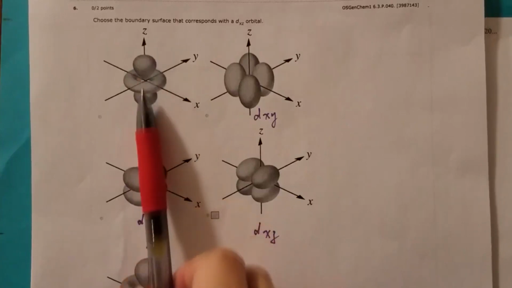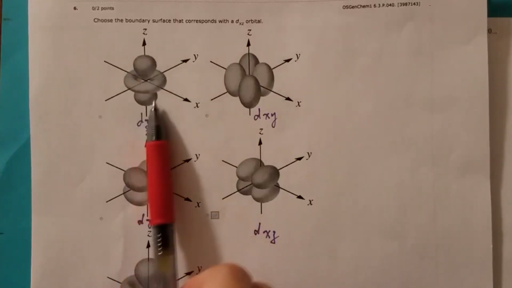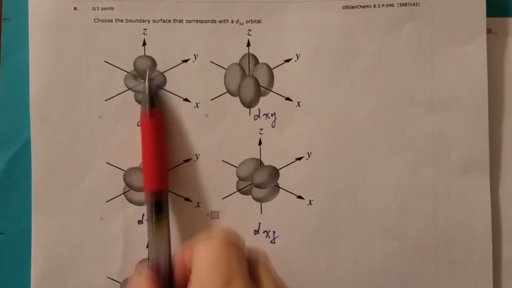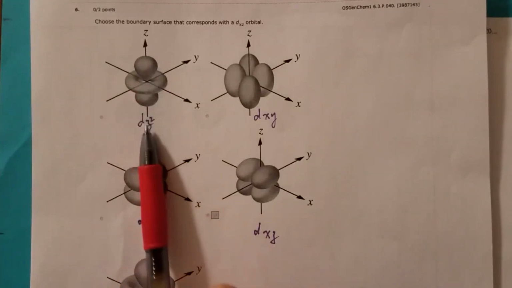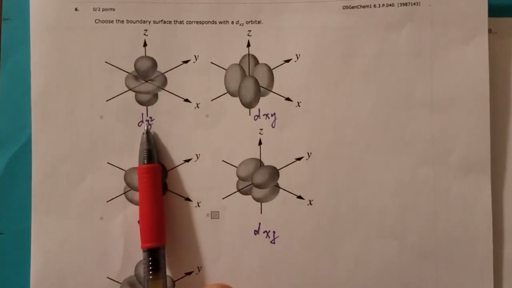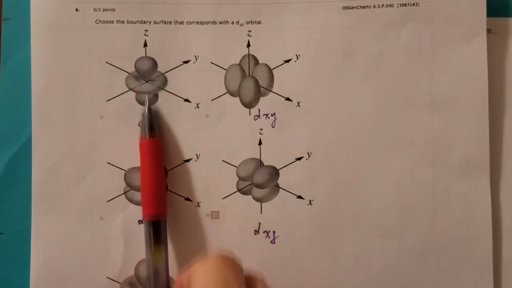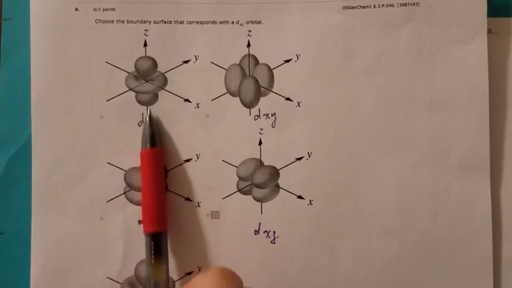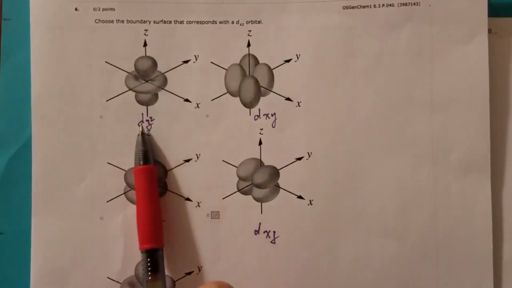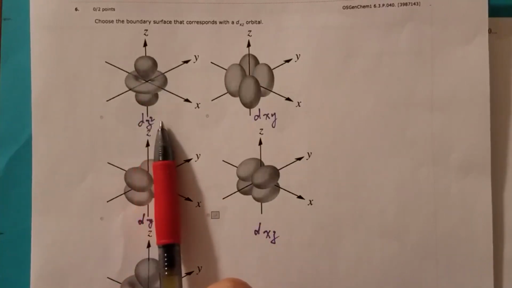Start with the first one. You see the first one, those orbitals, or you can call those lobes. If you try to find the x, then that's the z-axis. So the x of this shape is a z. Therefore we call that dz squared.